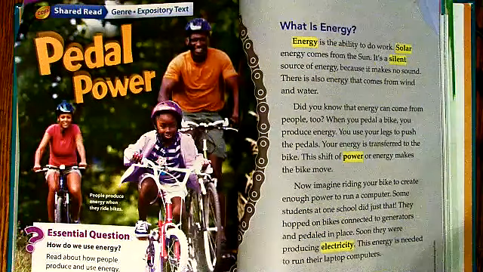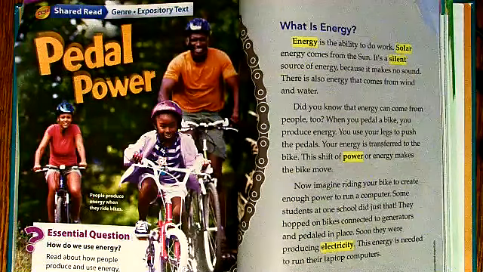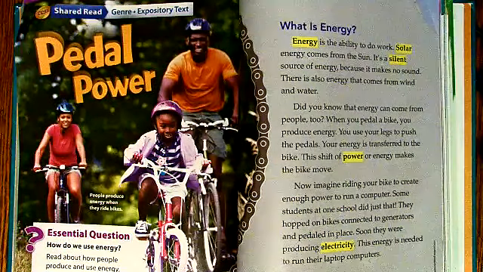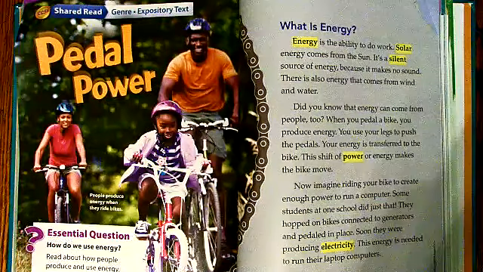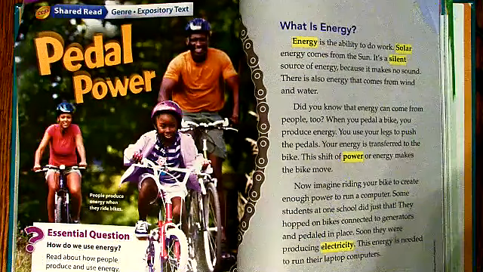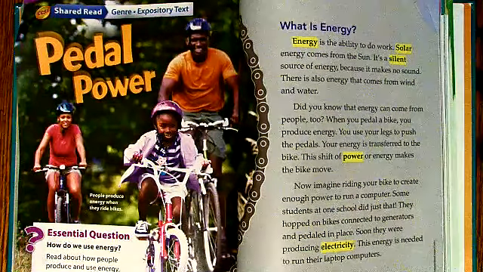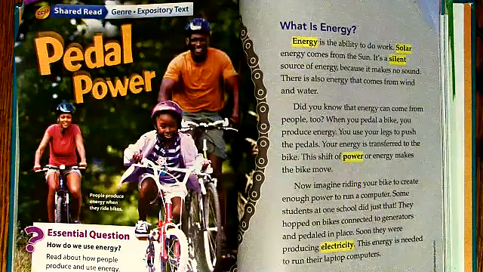Did you know that energy can come from people too? When you pedal a bike, you produce energy. Produce means makes energy. You can use your legs to push the pedals. Your energy is transferred to the bike. This shift of power or energy makes the bike move.